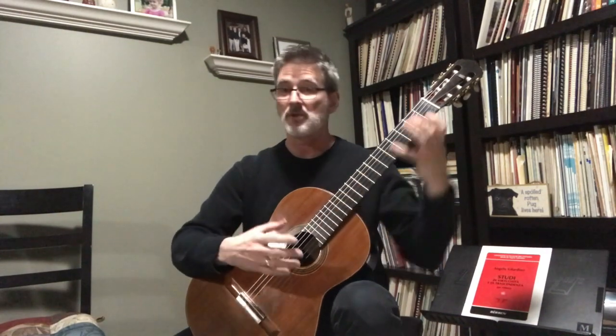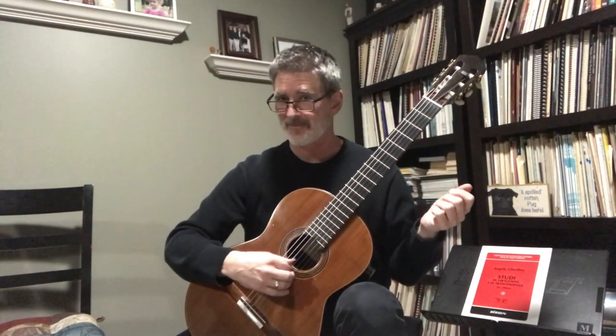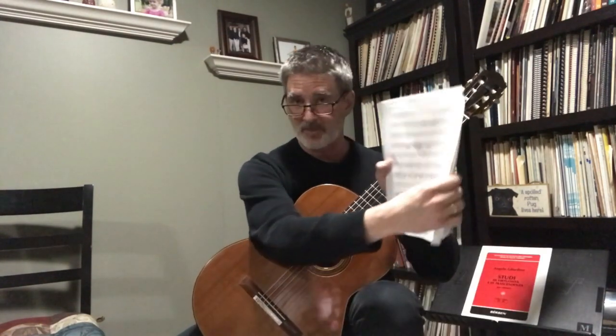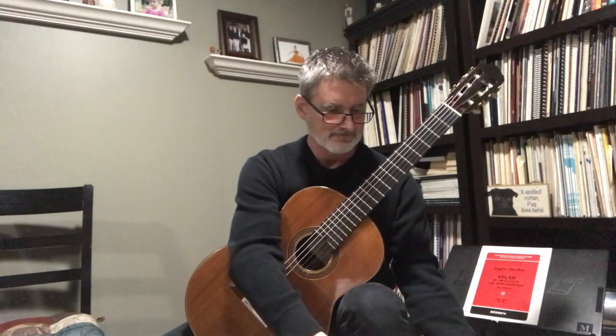Then we can also do that with arpeggios. Now we did the open string arpeggio the last time. You could also do Giuliani arpeggios. Most of us are familiar with those, and I have those listed in this packet also. So if you want to take a look at page 6. Page 6 looks like this.